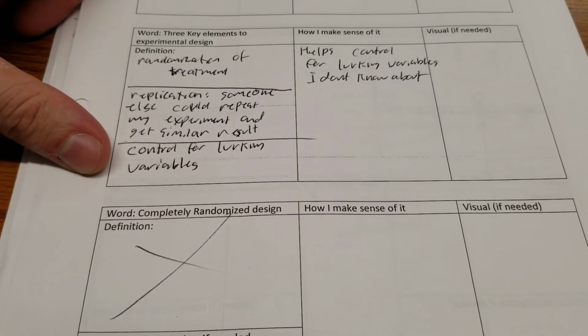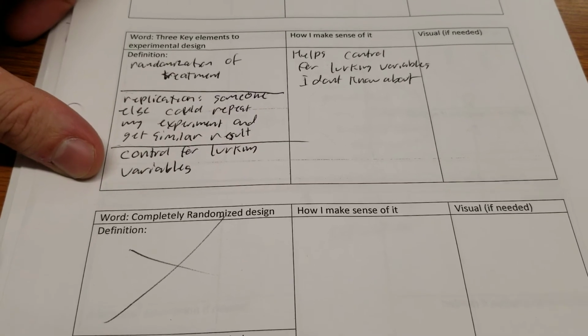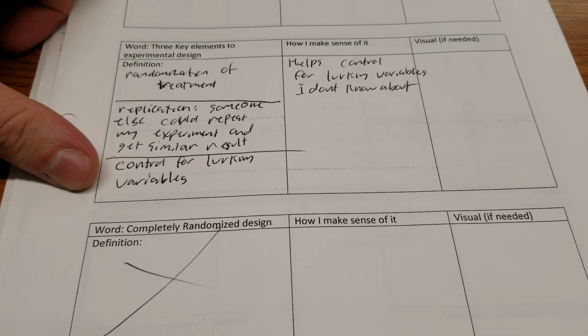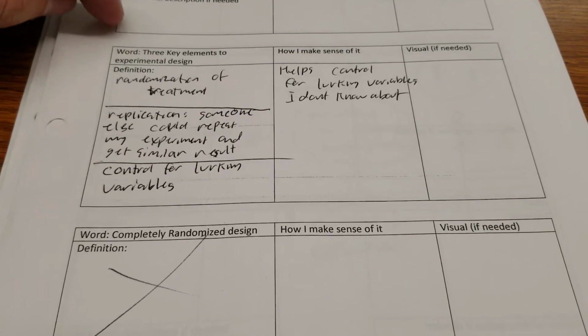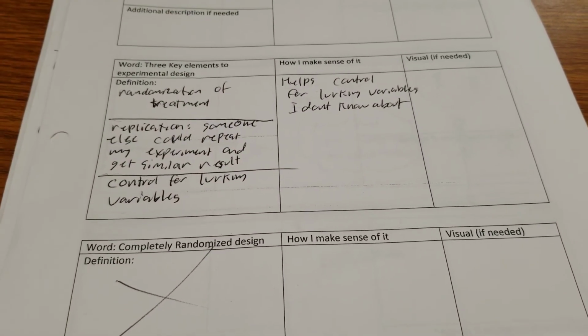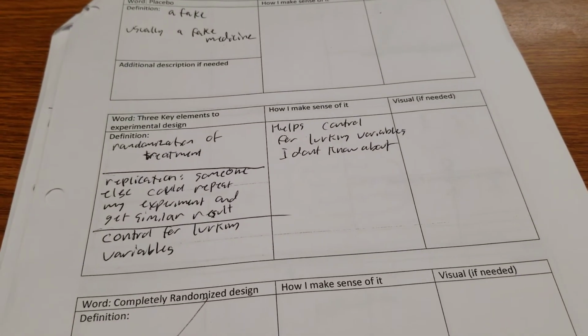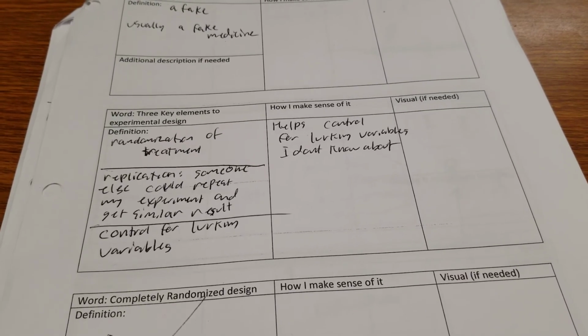And then control for lurking variables, that's stuff like if I know having no sleep is going to affect my test scores, then I would want to control for that. If I know that more advanced math students are going to do better on my test scores, I'd want to control for that. The other thing that helps with controlling for variables is randomization. So these are tied together. Because if I don't actually specifically block to control a lurking variable, then randomization kind of at least puts some on either side, and it does a pretty good job of controlling for me. So that's the other reason we do it.